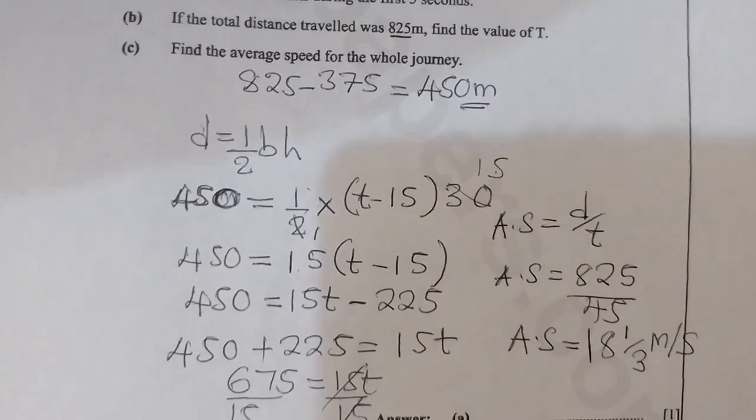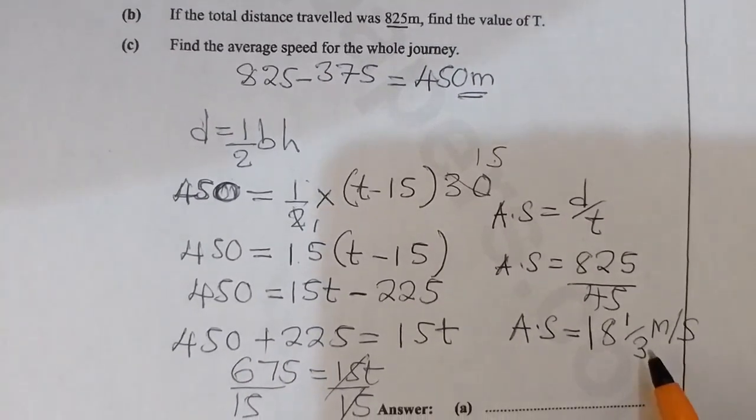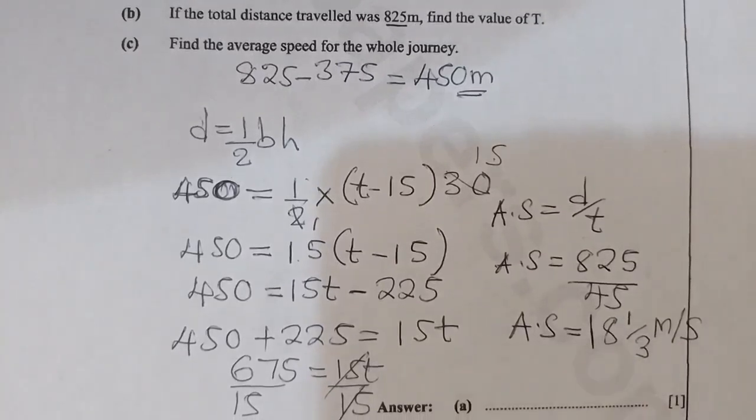Then you are done. Have you seen? Whenever we want to write this as a decimal, it is approximately 825 divided by 45, which is approximately 8.33.